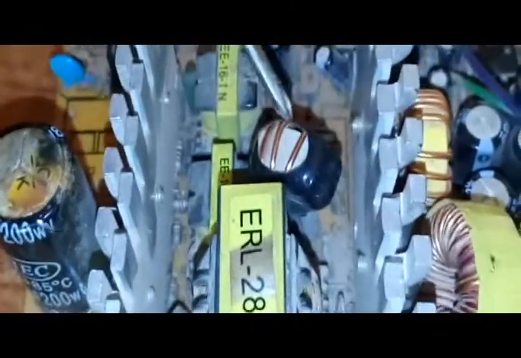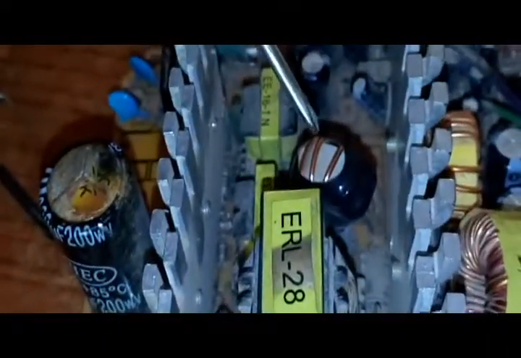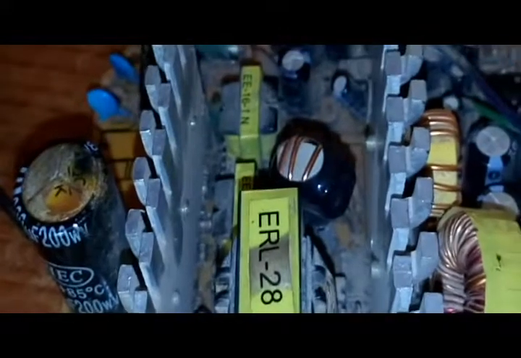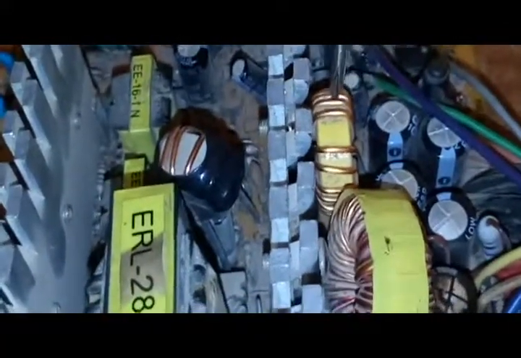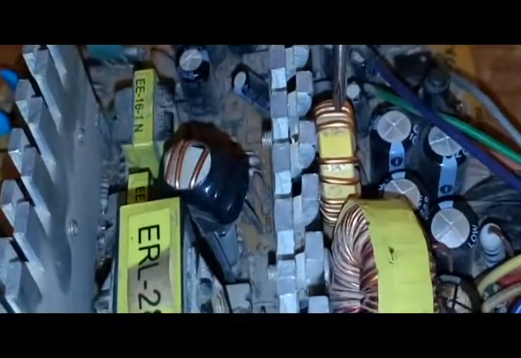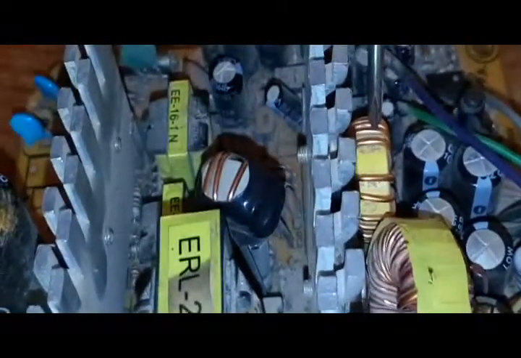Now, this is an inductor at the side of the transformer. This is another inductor. As we continue in this training, we would explain to you better what an inductor is, what it does on the board, and the principle with which it works.